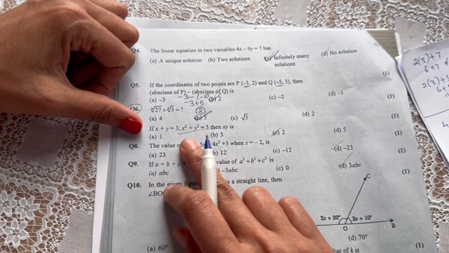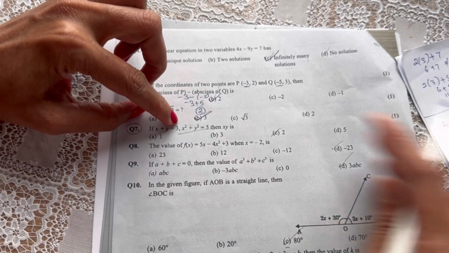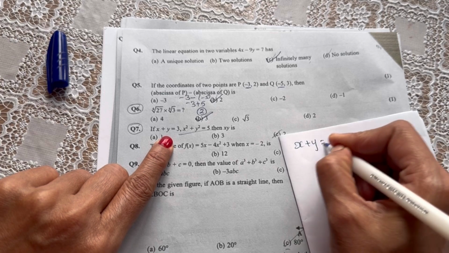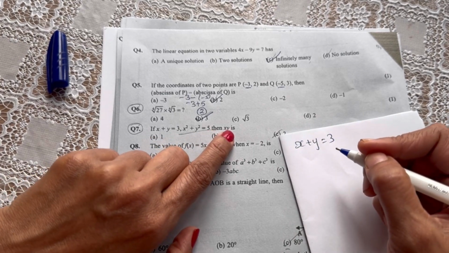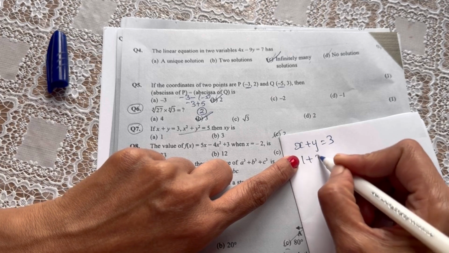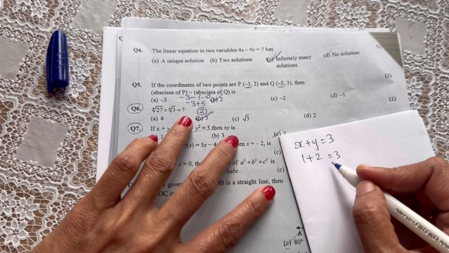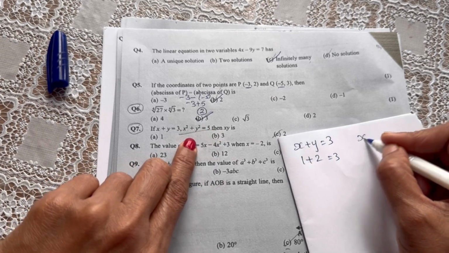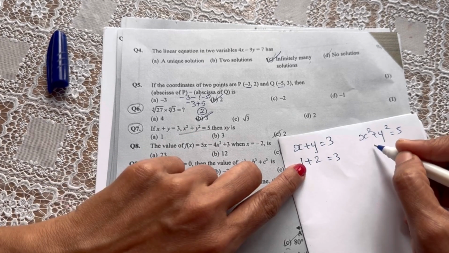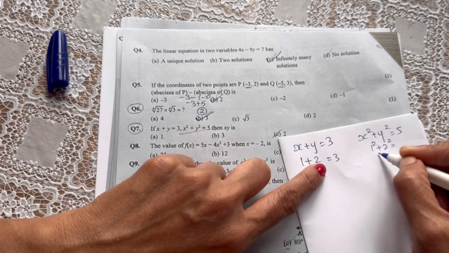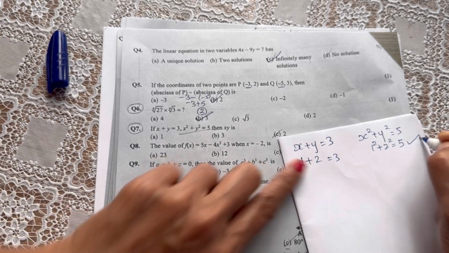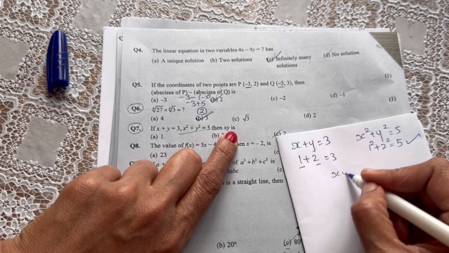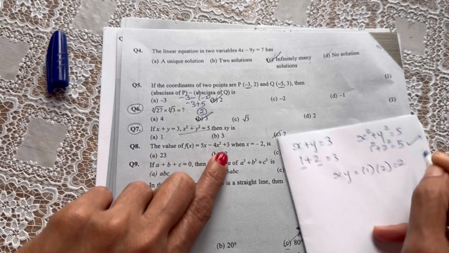Question number 7, which says that x plus y is 3, then what is xy? So it is actually 1 plus 2 is 3, right? So let's check if this x value and y value satisfy this or not, given that x square plus y square is equal to 5. So it's 1 square and 2 square. 1 plus 4, it is 5. As it satisfies this, we can take this as the x value and this as the y value. Then find xy. So xy is equal to 1 into 2, which is 2. So option C.